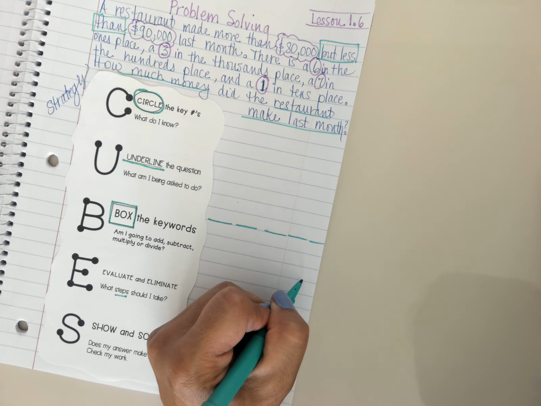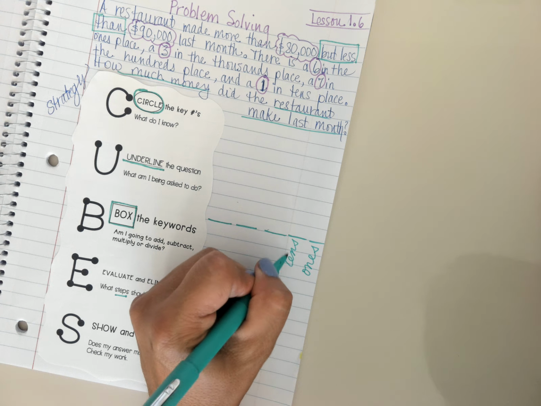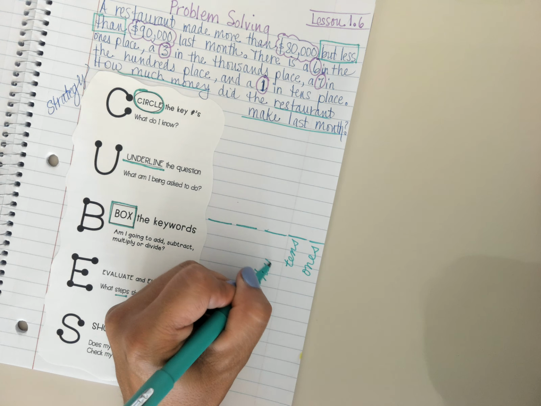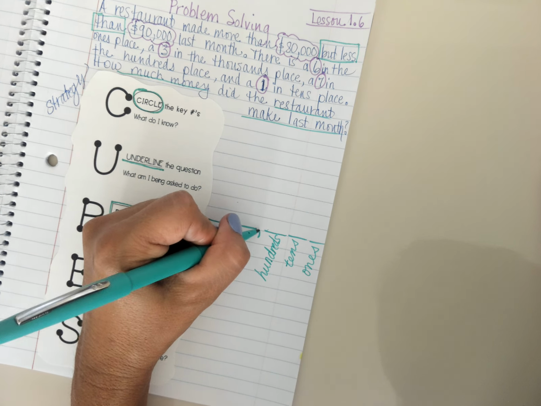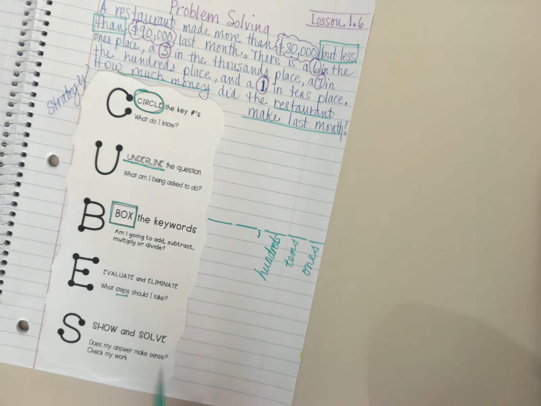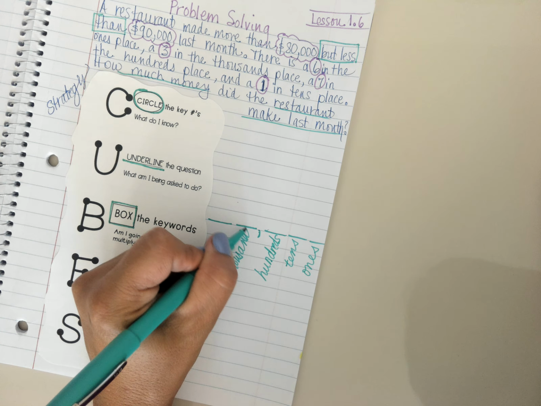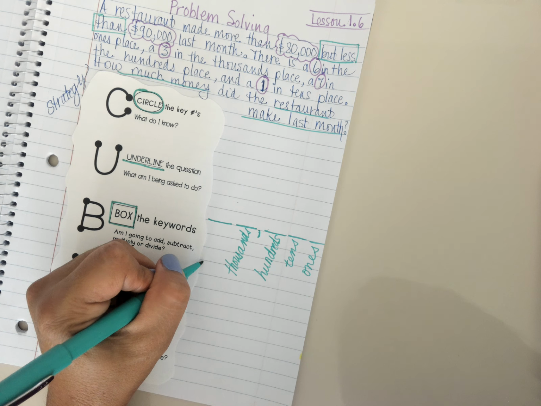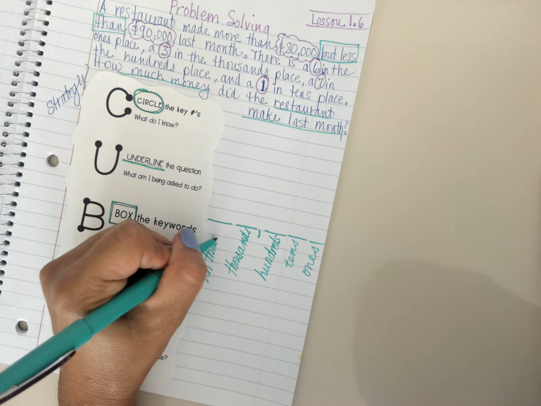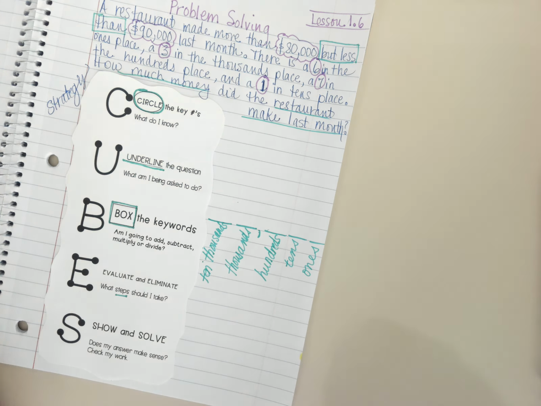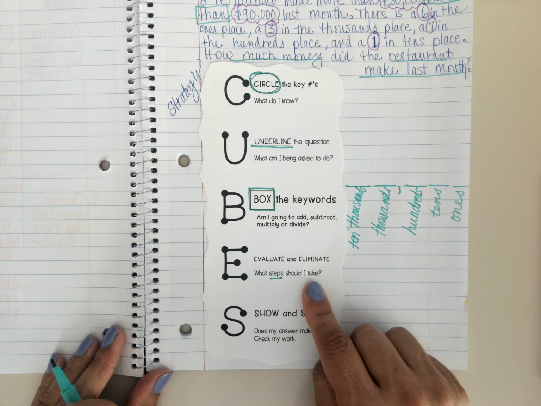I just made dashes. This is the ones place. Got the tens place. The hundreds place. I would put a comma because that was the ones period. Then we have the thousands place. And the largest number is going to be in the 10,000s place. So this is that section, what steps should I take?